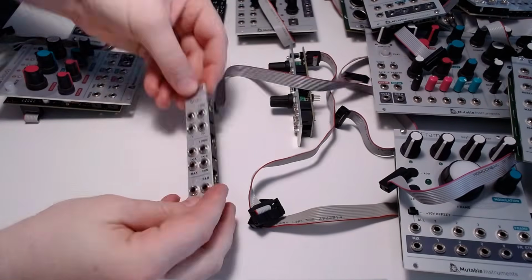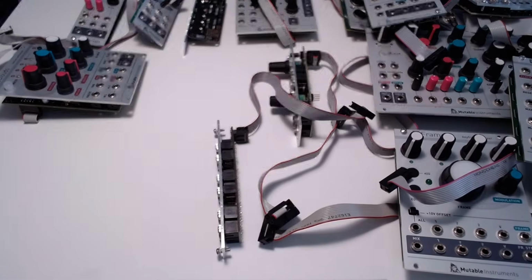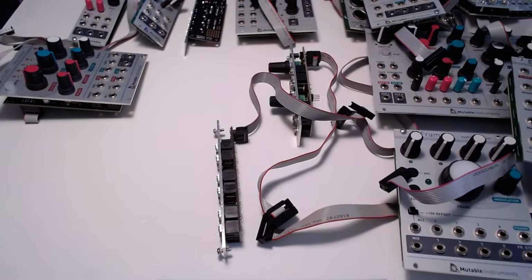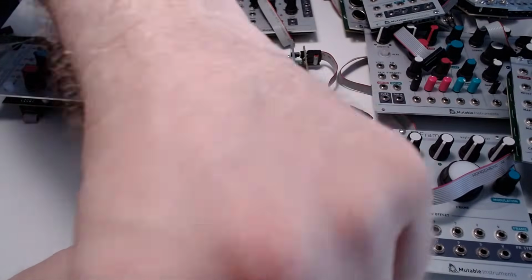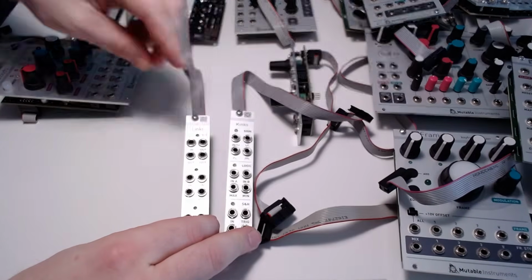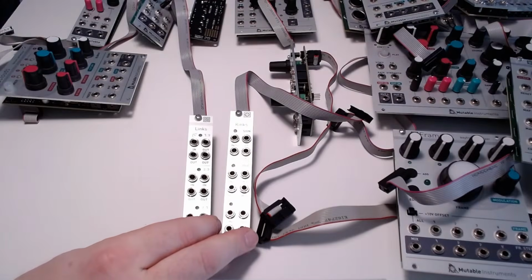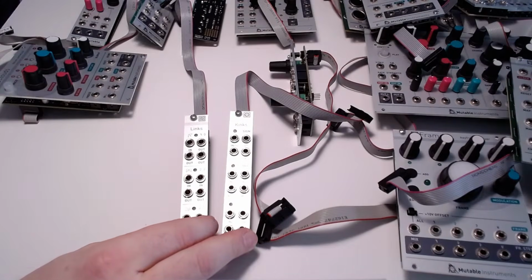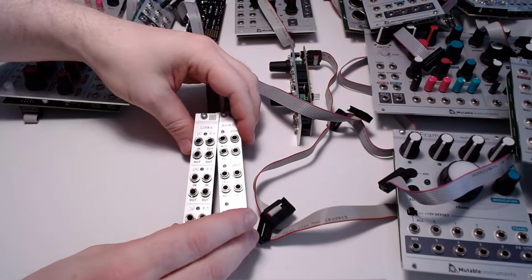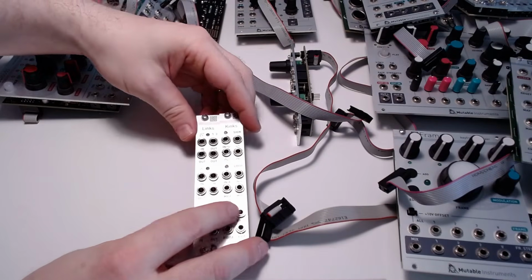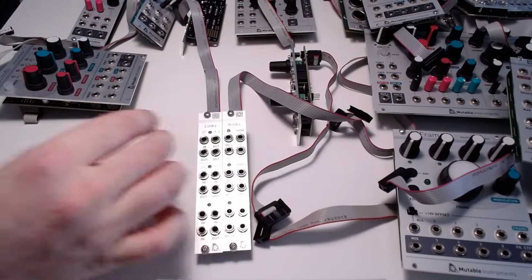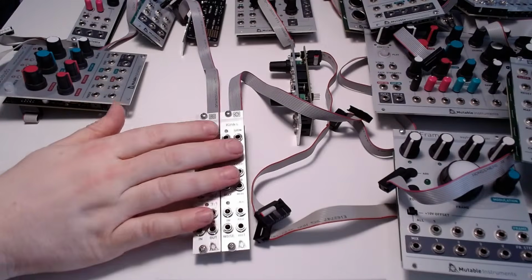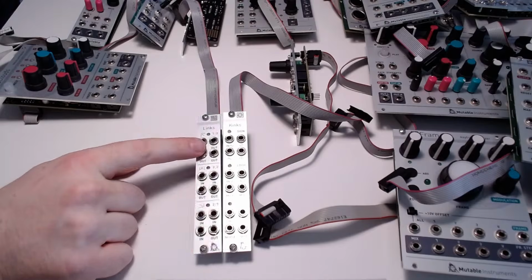But I think the next two modules we want to do are Kinks and Links. They're right here. I decided to include these kind of out of necessity. I don't know if I could patch the way I patch without these two modules. So even though they're a little bit later in the Mutable catalog, I felt like adding them to the classic case because they just give you so much in terms of bussing and mixing.